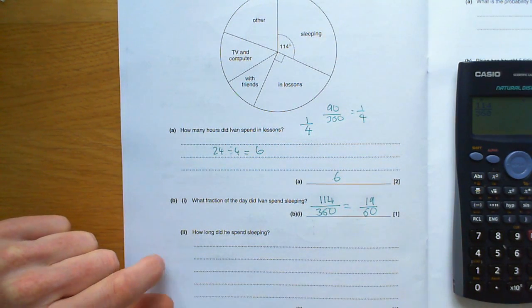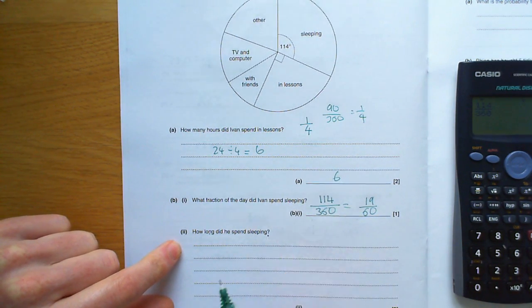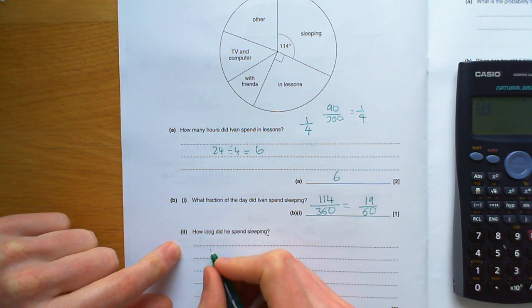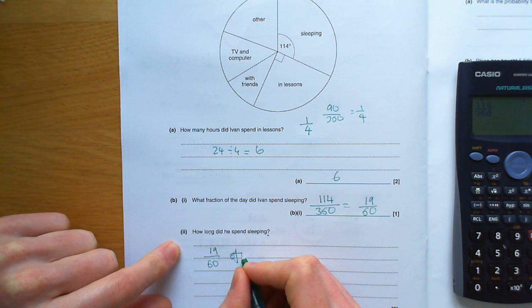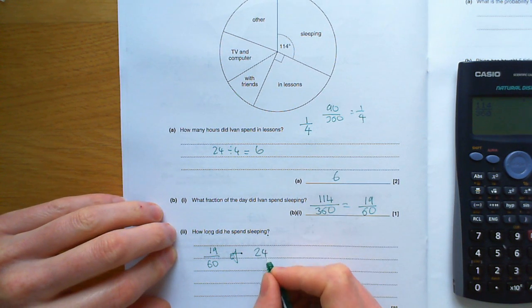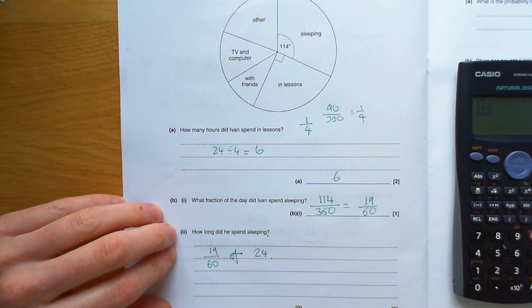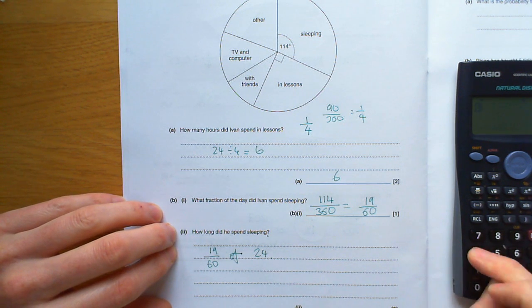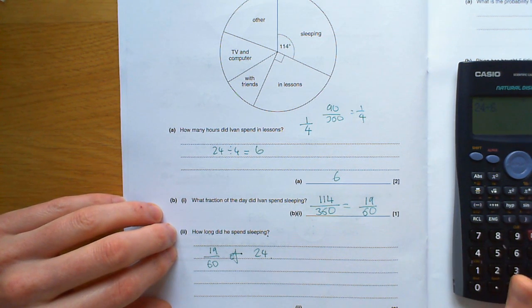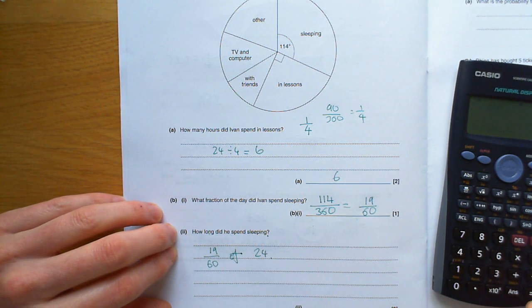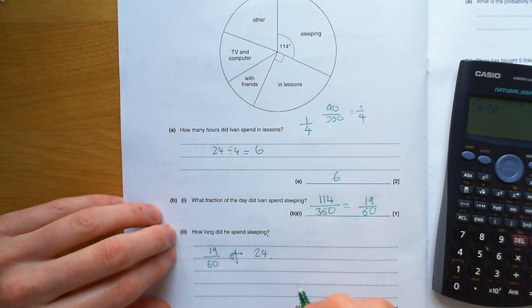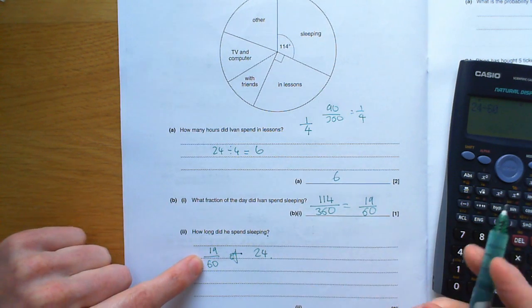Simplest fraction. How long was he sleeping? Well, you need to find 9/60ths of 24 hours. So 24 divided by 60 is 0.4 hours.